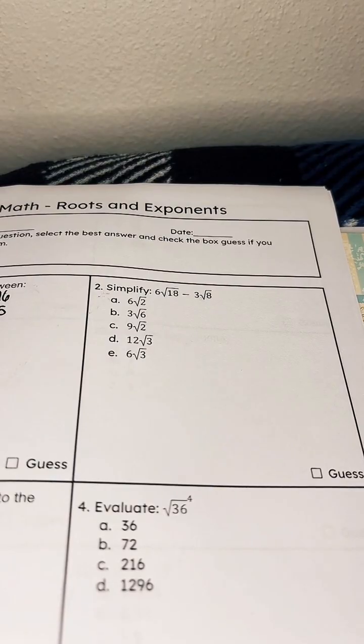All right, let's go to number 2. Simplify. 6 square root 18. 5. 6 square root 18. Okay, I love it. That brain working, okay? Good. So 6 square root 18 minus 3 square root 8. Ooh, oh boy. Do we get A, B, C, D, or E? Louise said B. Okay. Can we get a second, third, or fourth to that? I love it.